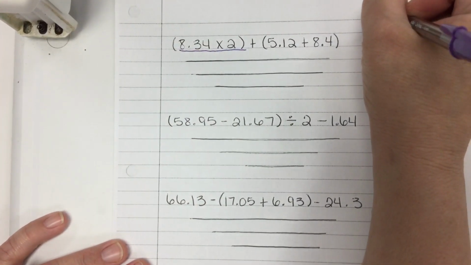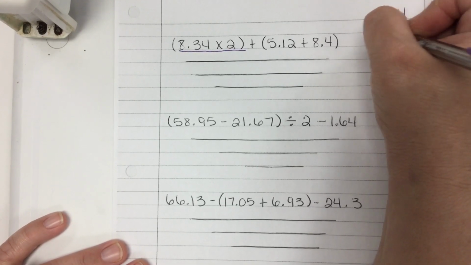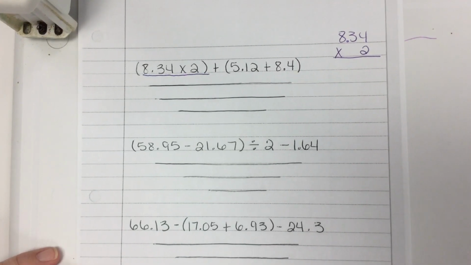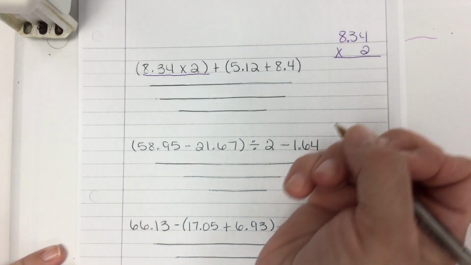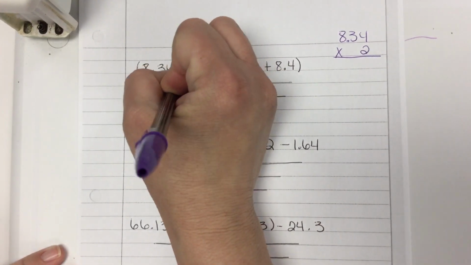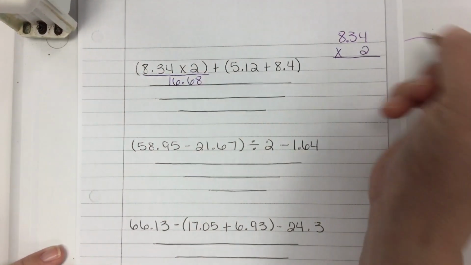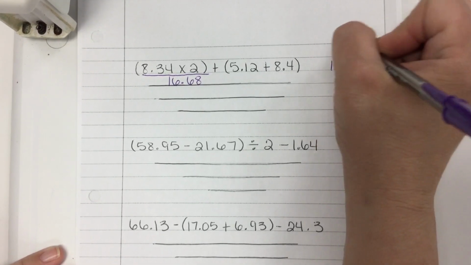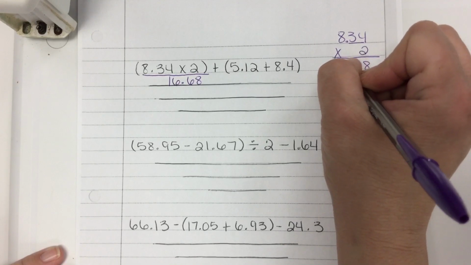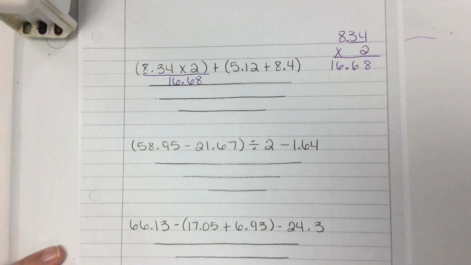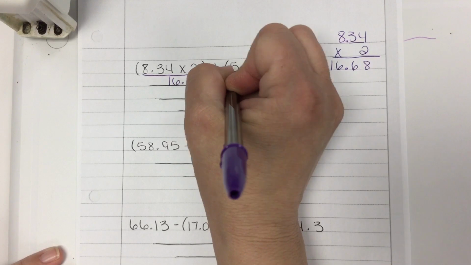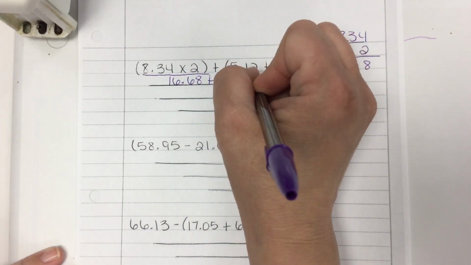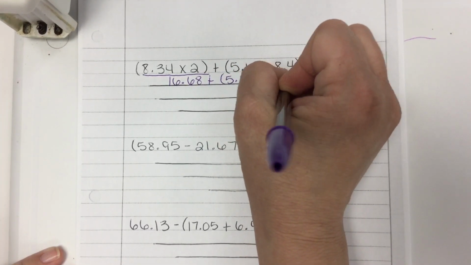So 834 times 2. Place my decimal. Okay, you should have gotten 16 and 68 hundredths because 2 times 4 is 8, 2 times 3 is 6, 2 times 8 is 16. I need 2 places. So 16 and 68 hundredths. And then we're going to bring down plus 5 and 12 hundredths plus 8 and 4/10.